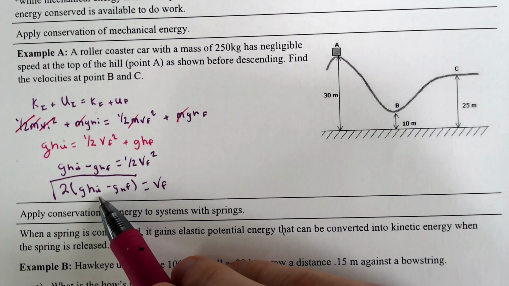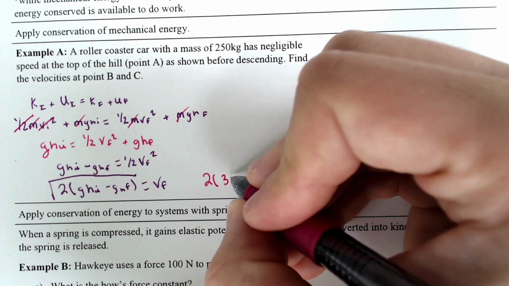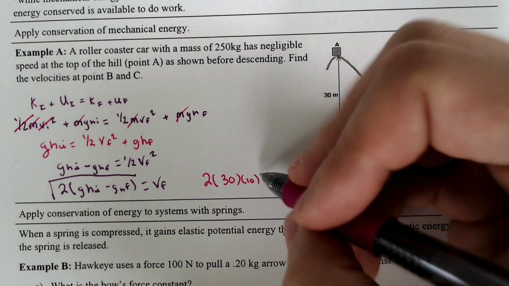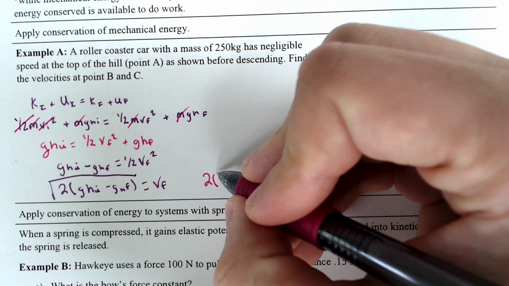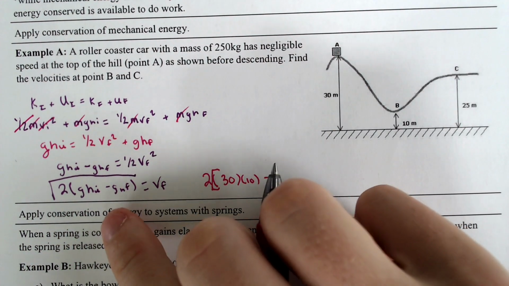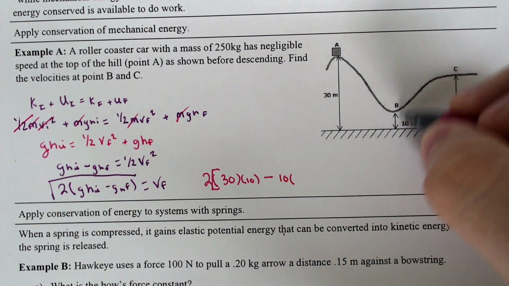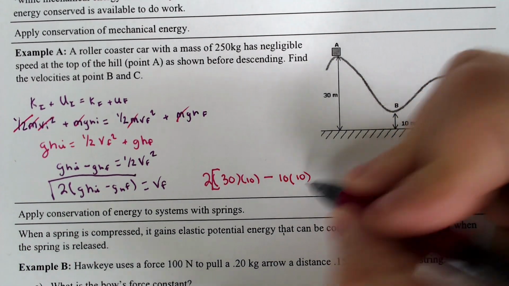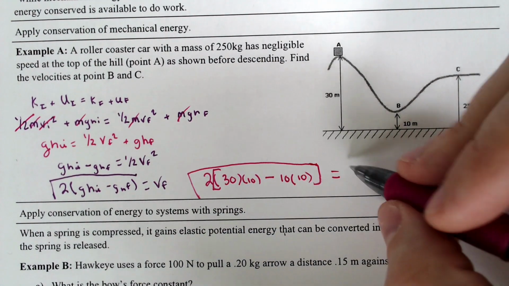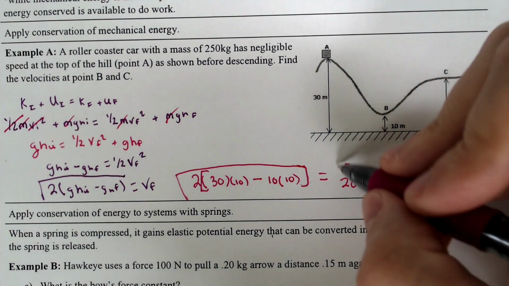So what is the initial height? 30. So that would be 2 times 10, I forgot my g. g is 10, and 30 is the initial height. And then this is kind of like a bracket around this stuff, minus g times h final. Well, g is still 10, times h final, and we're going to plug in 10 for point B. Then we could do the math here, square root it, and get our answer, which is 20 meters per second. That would be point B.